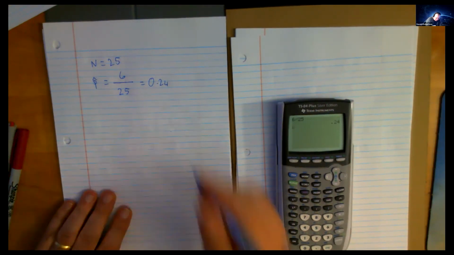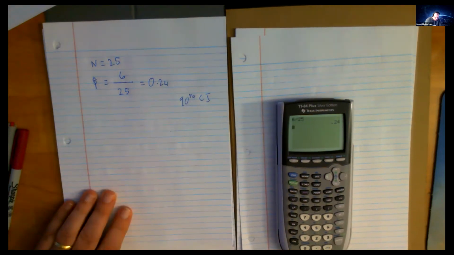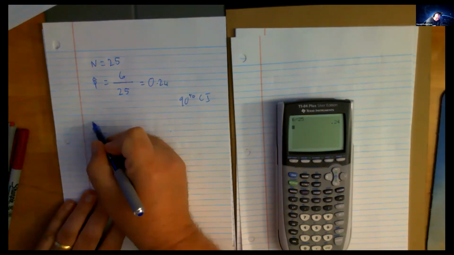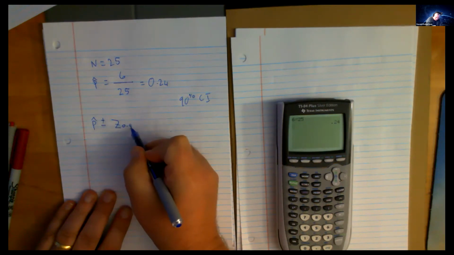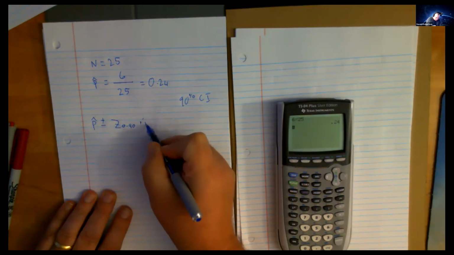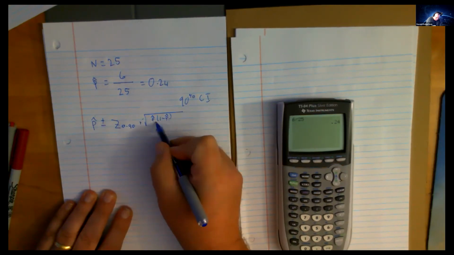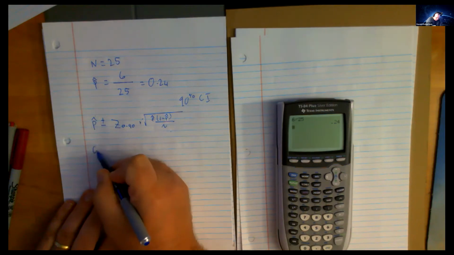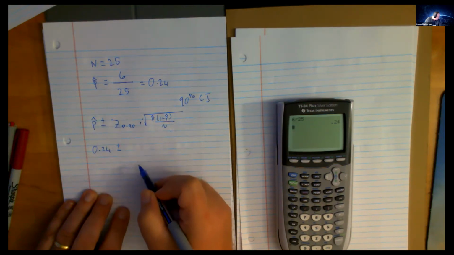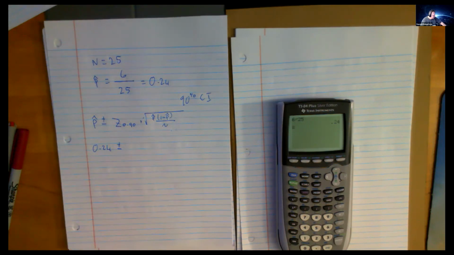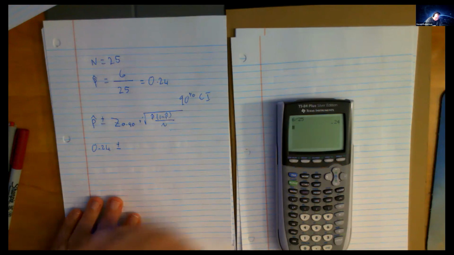Let's do a 90% confidence interval, because that is part of the question. So it's going to be p hat, give or take, the magic z-score times the square root of p hat times 1 minus p hat over n. So 0.24, give or take. All right, I've got it in front of me here. Magic z-score for 90%.